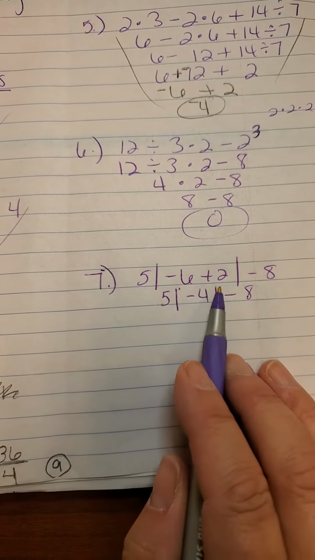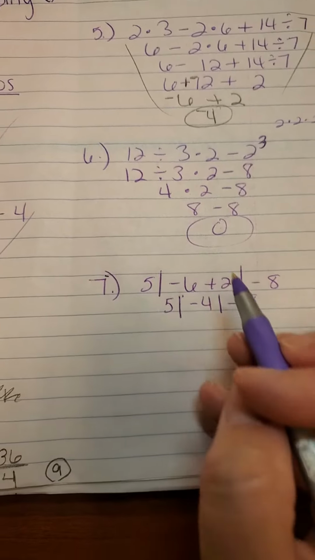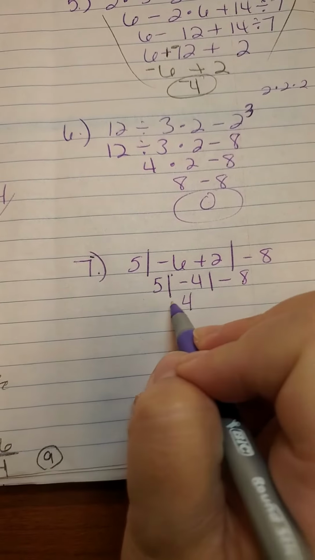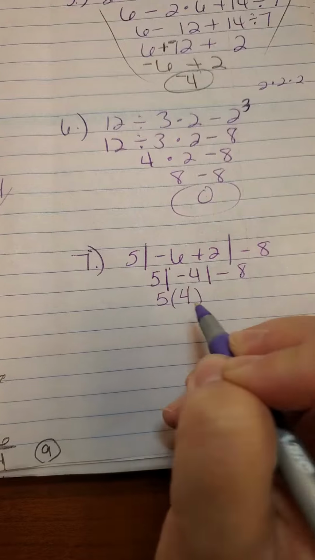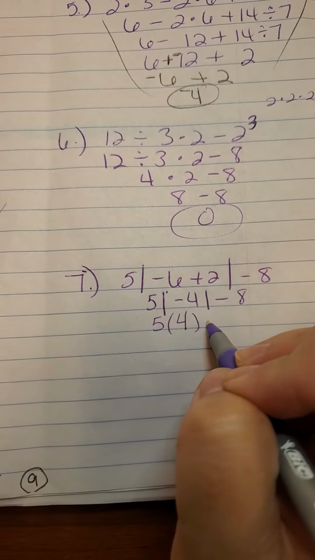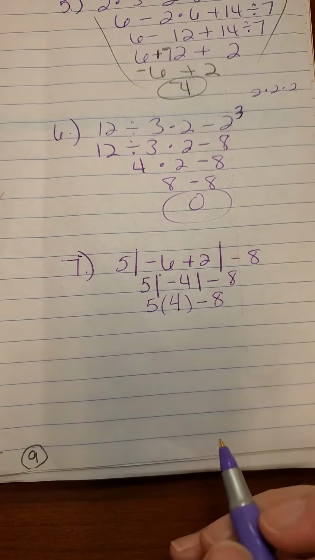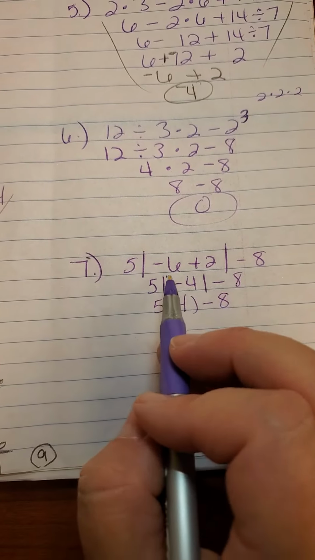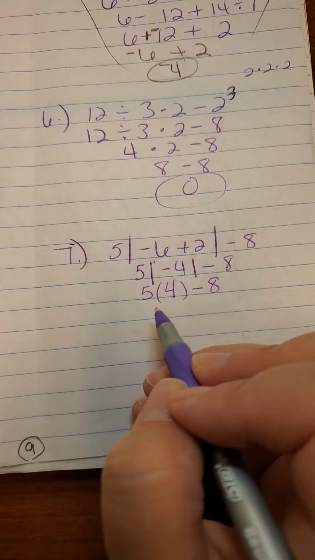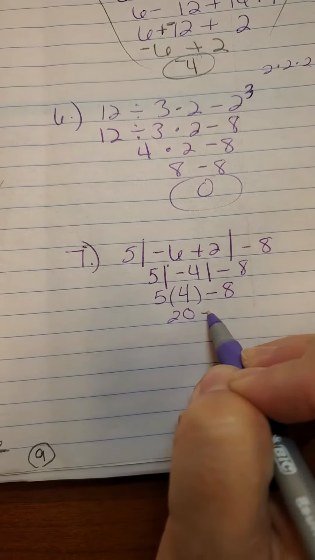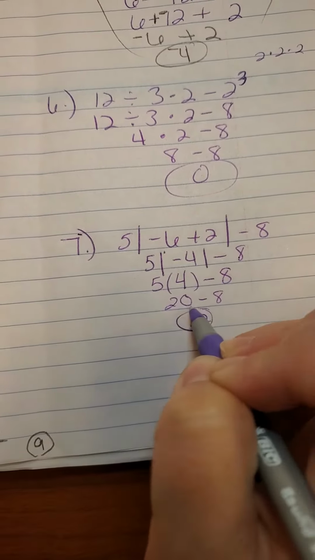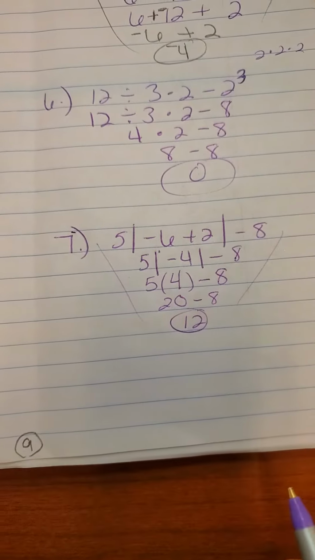So what is the distance from 0 to this number? It would be 4. Absolute value is always positive. It's a distance. When I drive to Twin Falls, I drive 15 miles over there. Even if I drive in reverse back, I don't drive negative 15 miles. It's always a distance. It's always positive. And then we would multiply here, 20 minus 8, and we'd end up with 12. Keep that upside down triangle looking good.